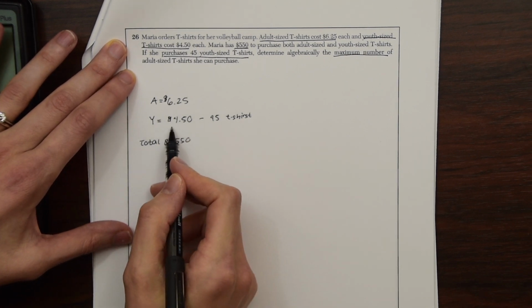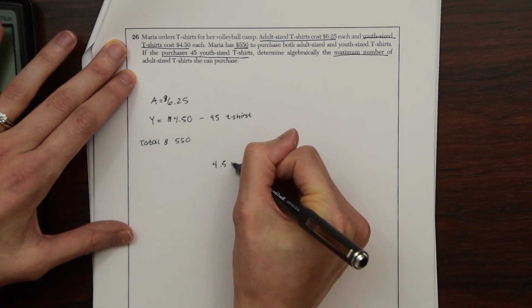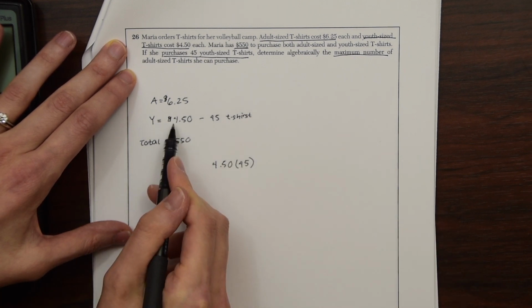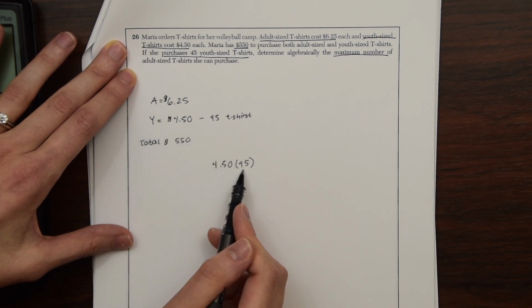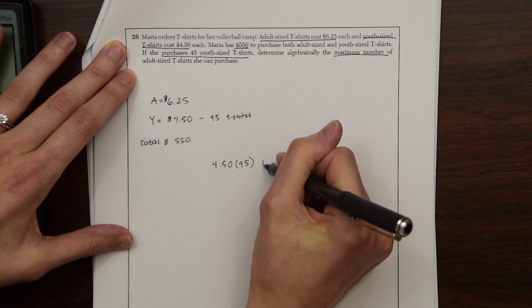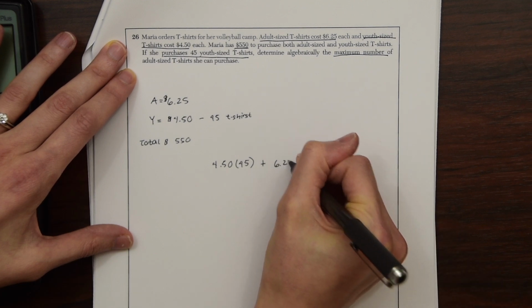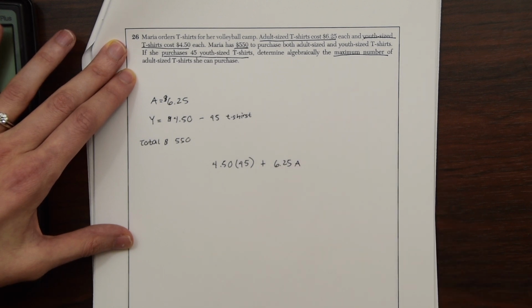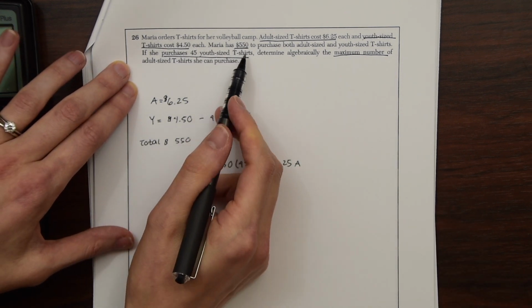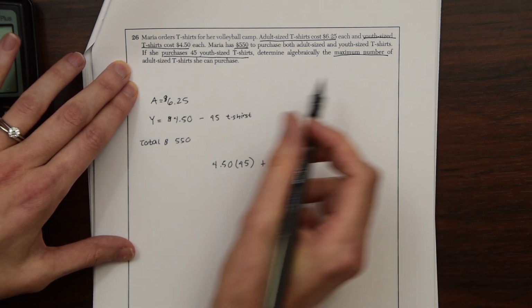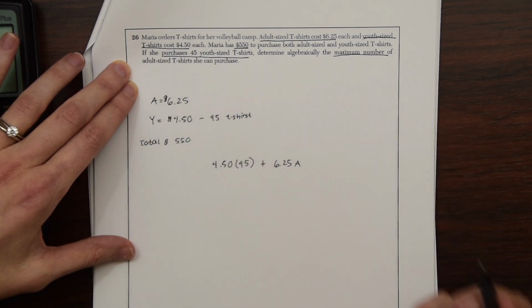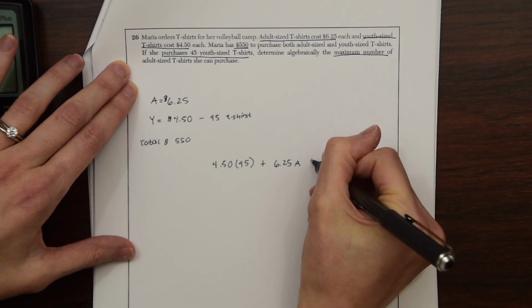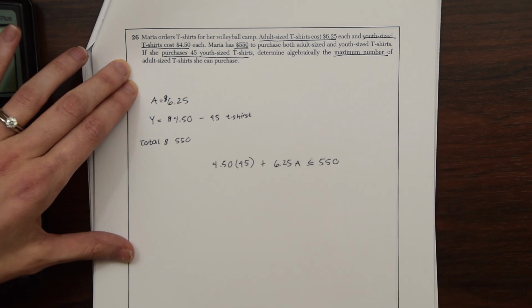So we know that we're going to have $4.50 times 45 t-shirts. So $4.50 per each of the 45 youth t-shirts, plus $6.25 times, we don't know how many adult-sized t-shirts though, so we're just going to label this A. And we have $550, but we want to know the maximum number of adult-sized t-shirts she can purchase. We can't afford anything above $550, so this is going to be an inequality, and it's going to be less than or equal to $550.